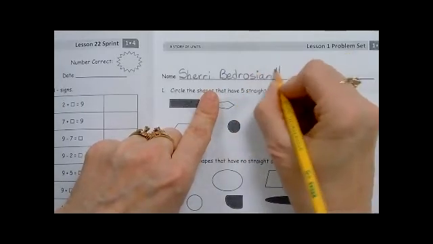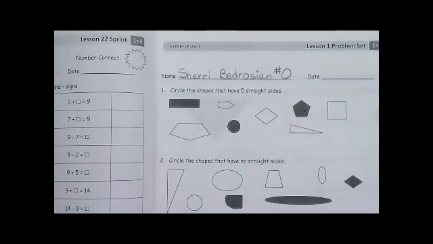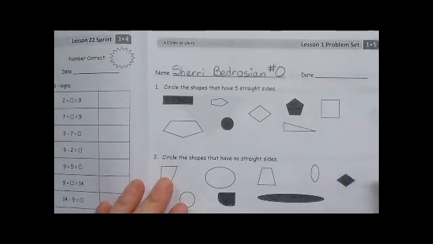Our number symbol, and our classroom number. Next week, when we're all together, whether in person or virtually, we will start writing the date, okay?